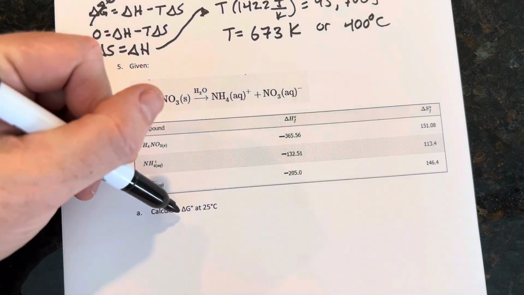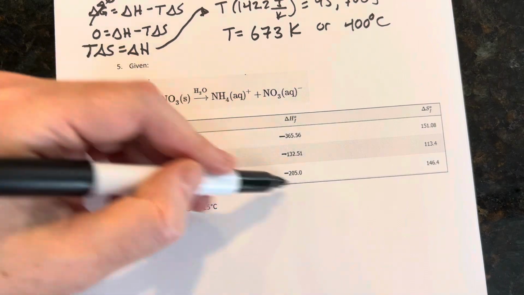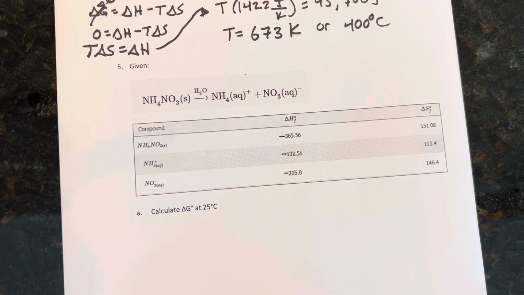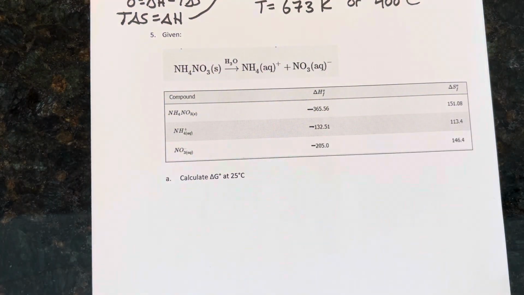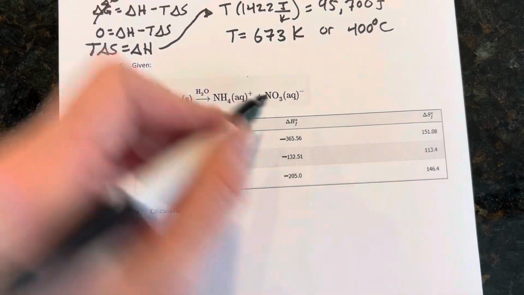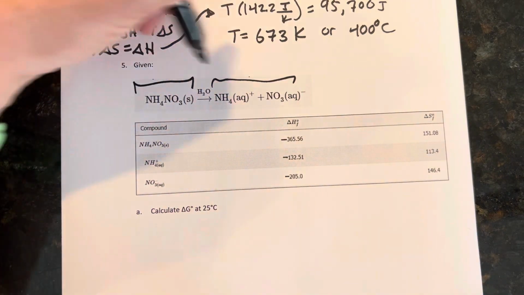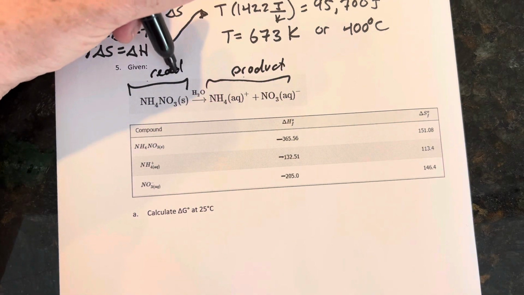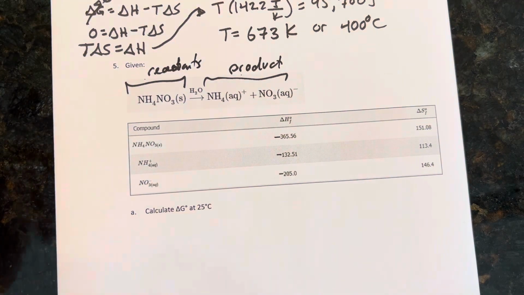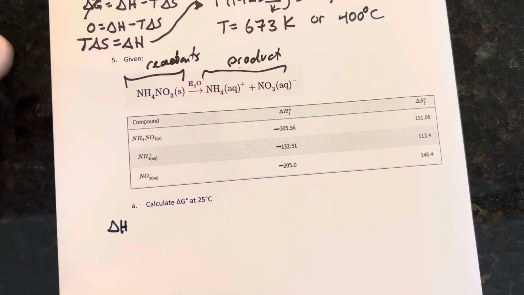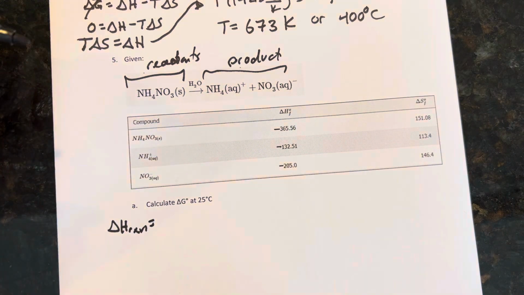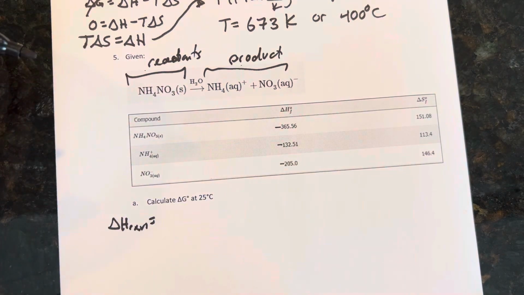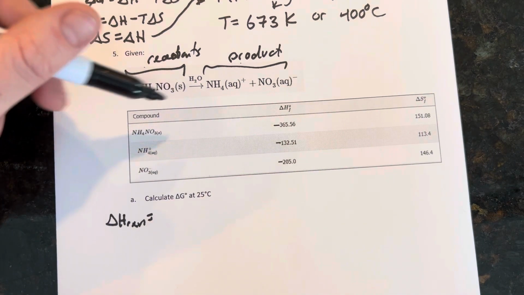All right, so first it says calculate delta G. We couldn't do that if we didn't have all this information, or I could have given you tabulated delta G information of each formation. So let's go ahead and do it. Our products are over here. Our reactants are over here. So our delta H overall for the whole reaction is going to equal the number of moles of each one times the enthalpy for each one. And again, I'm adding up all the products and then all the reactants.